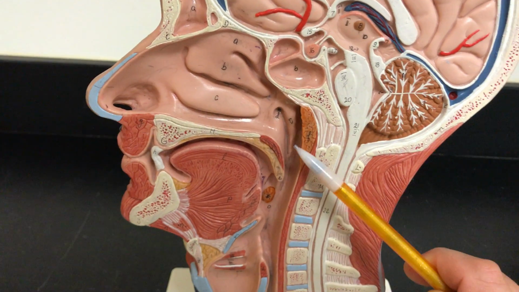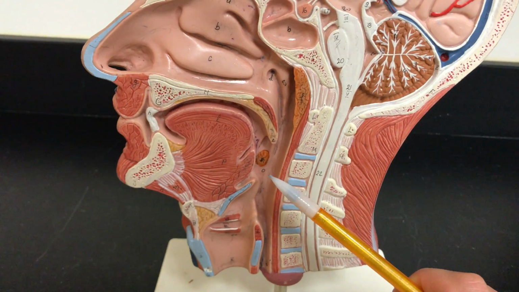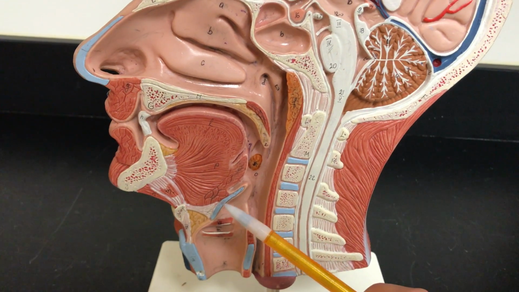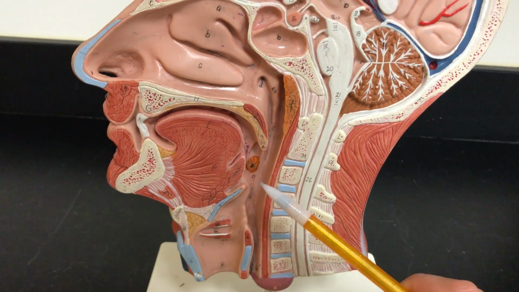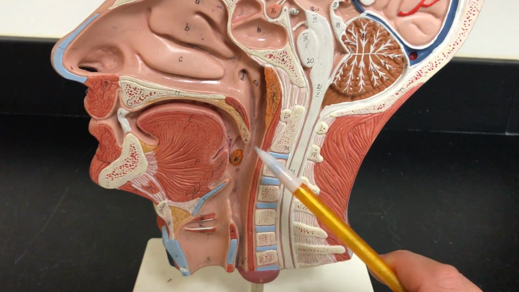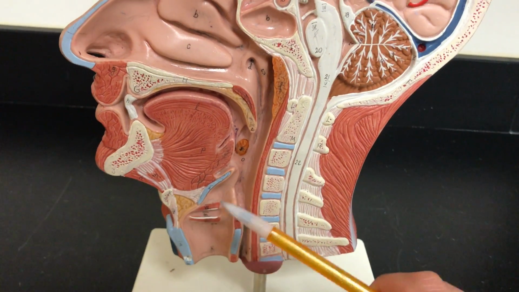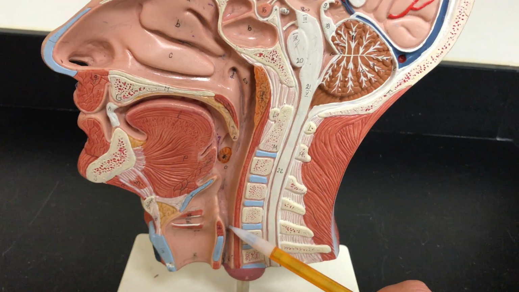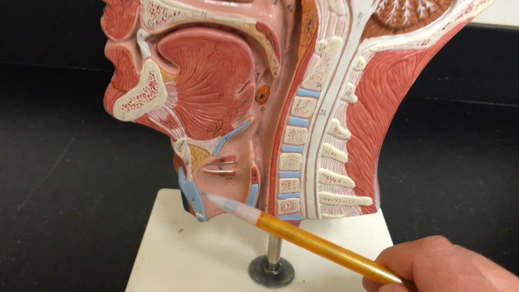So as the air passes through, it moves down through these regions of the pharynx, and then you can see this is the epiglottis. It's standing up, and it's made up of elastic cartilage, very flexible. So when you're breathing, this is up, and the air can move into your larynx. But when you're swallowing, this closes off the airway, and then the food is redirected down here into the esophagus.